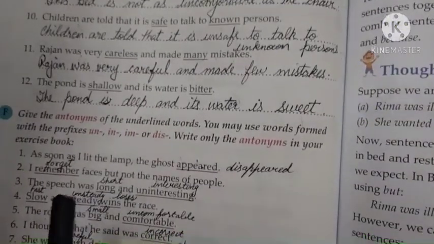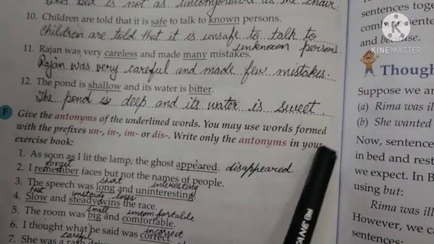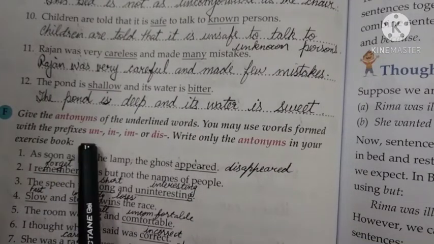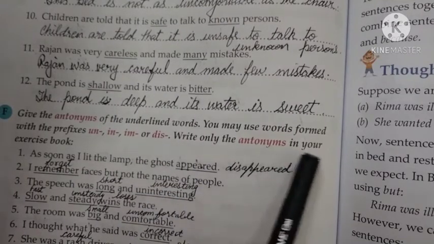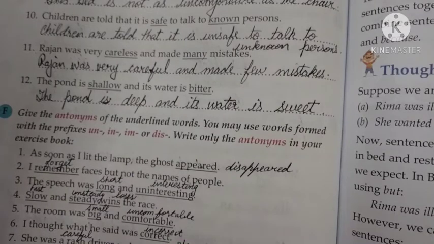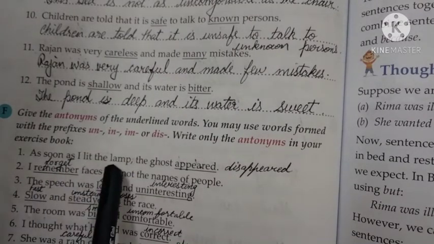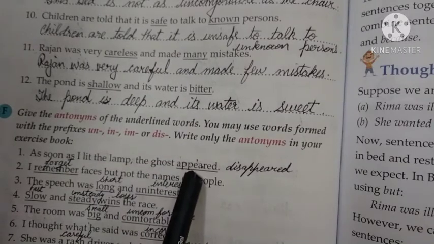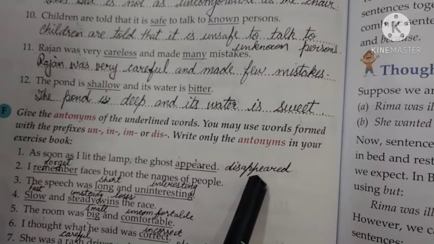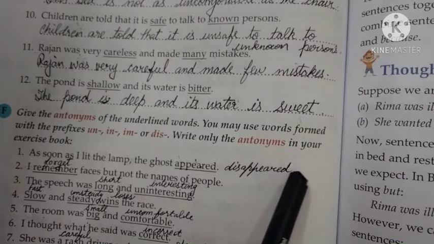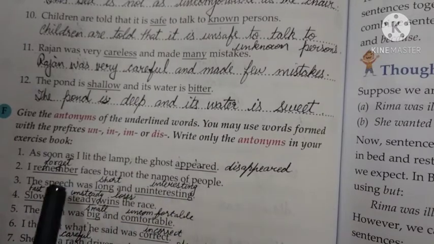Now let's see the other one, F1. Give the antonyms of the underlined words. You may use words formed with the prefix un, in, im, dis. Write only the antonyms in your exercise book. Okay, we'll just write the antonyms. You don't need to write the full sentence. As soon as I lit the lamp, the ghost appeared. So the antonym is disappeared. D-I-S-A-P-P-E-A-R-E-D, disappeared.